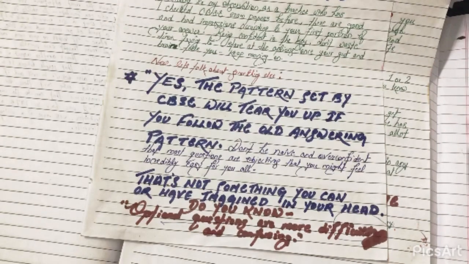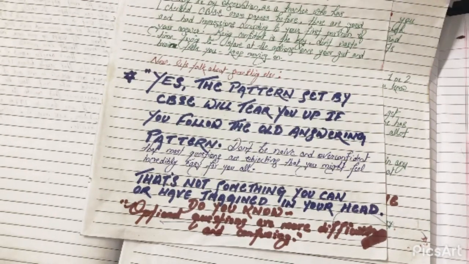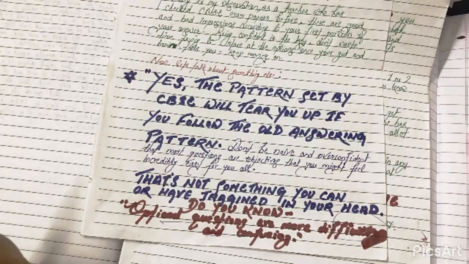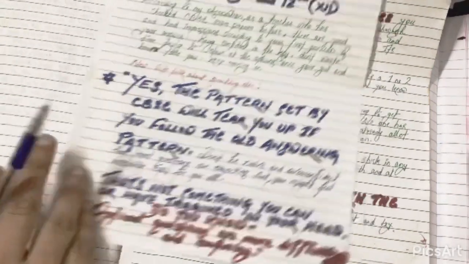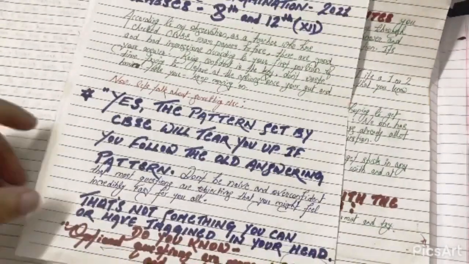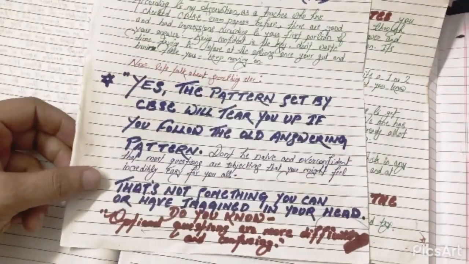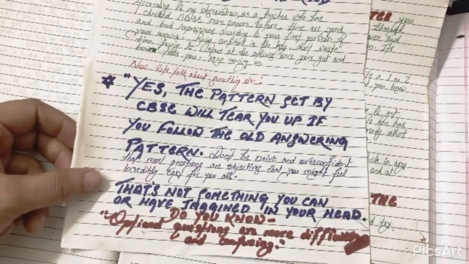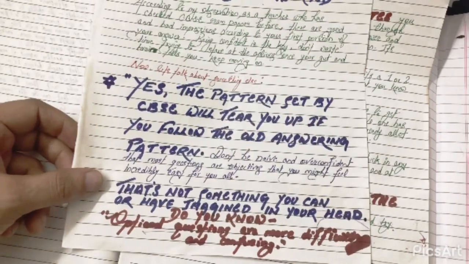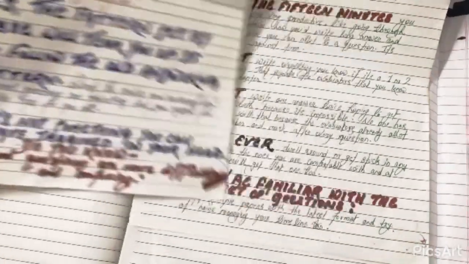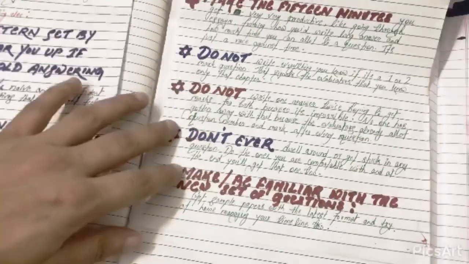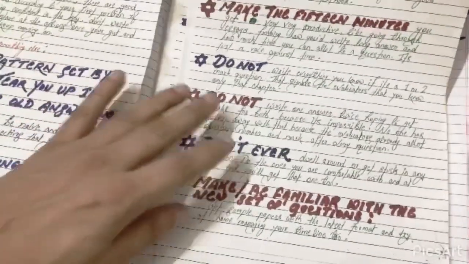This is not something where you imagine it'll be A, B, C, D and you'll just put a tick mark on whatever you feel like. It's not like that. Optional questions, as I already told you, are even more difficult and confusing because the options all look the same, and it can be any one of them. So before looking at the options, just think about it. And that's it for that.